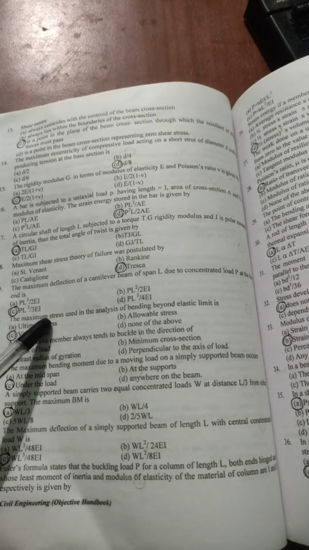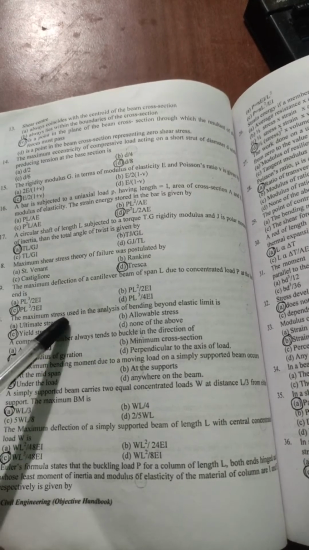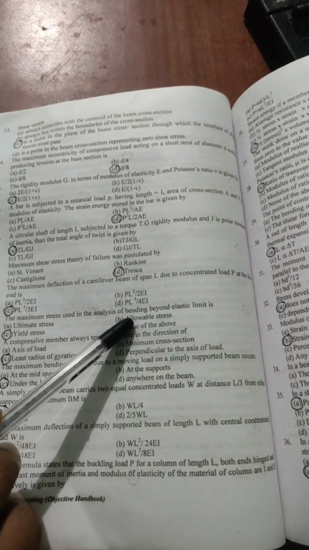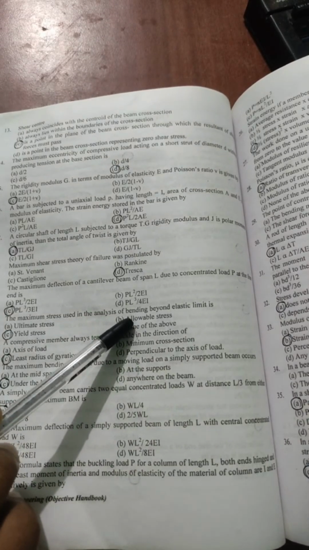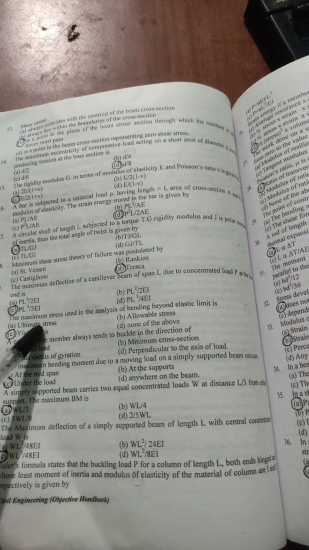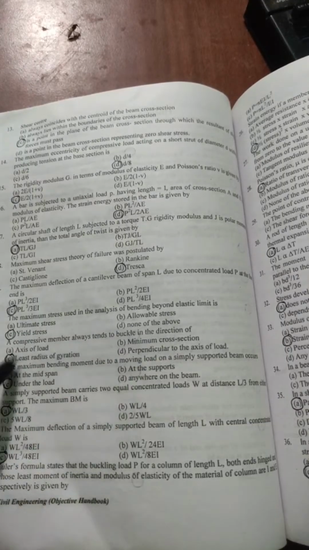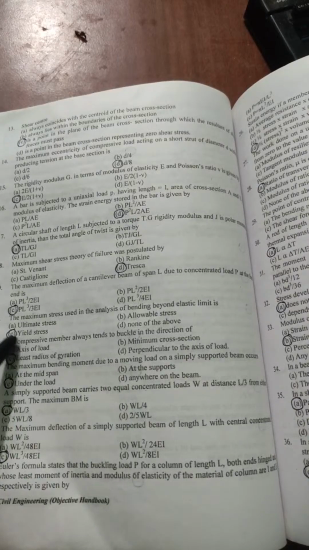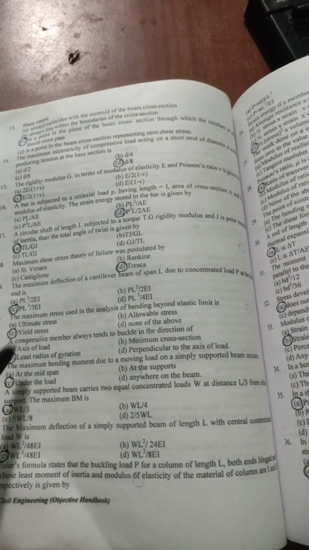The maximum stress used in the analysis of bending beyond the elastic limit is the ultimate stress, allowable stress, yield stress, or none of the above. The answer is yield stress.